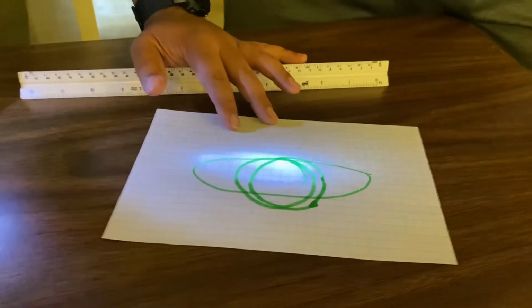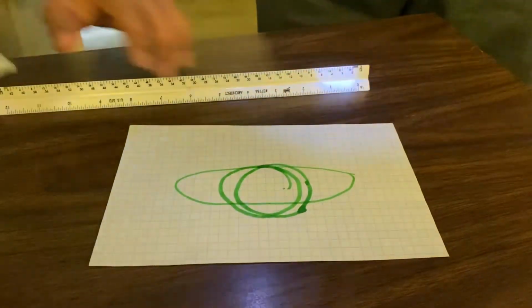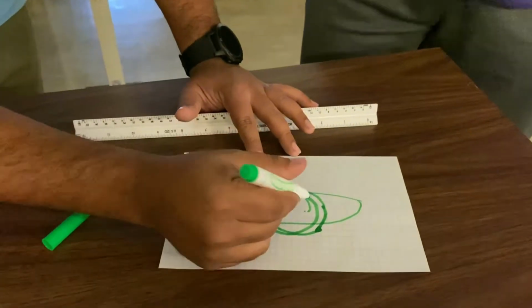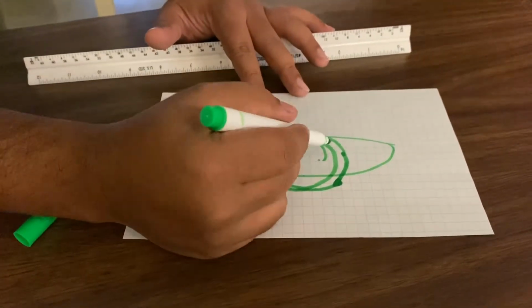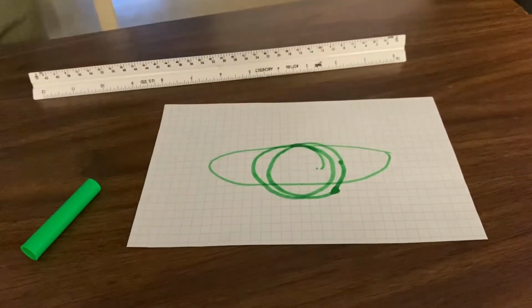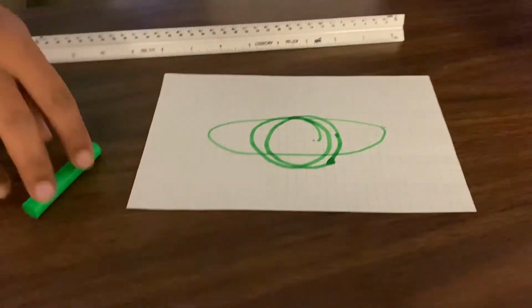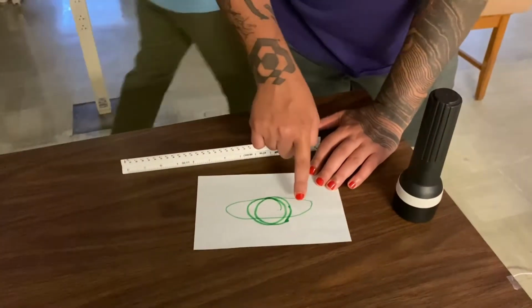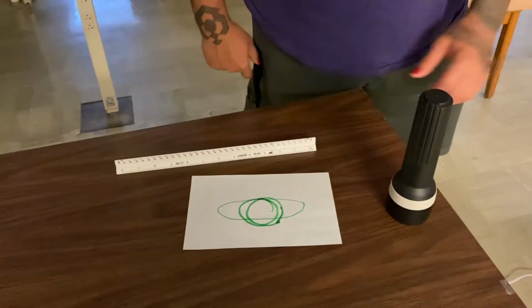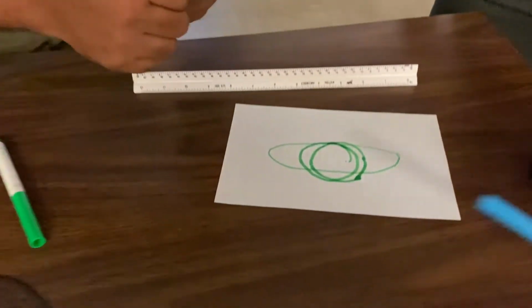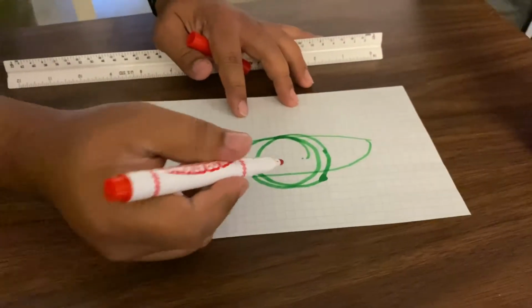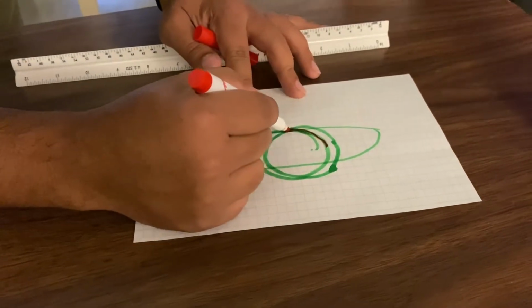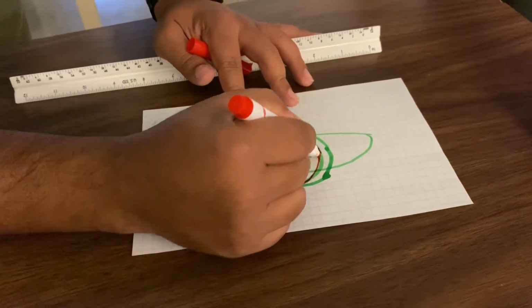Okay, so now we'll count the number of blocks, how it's covered. It's better to use another color. This is the center one. This is the 90-degree one.